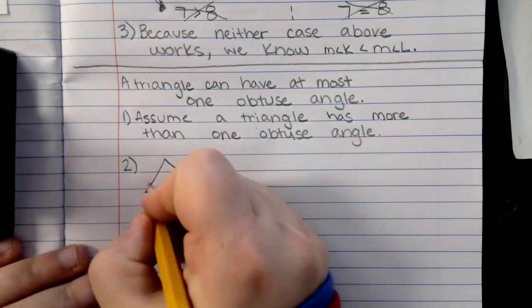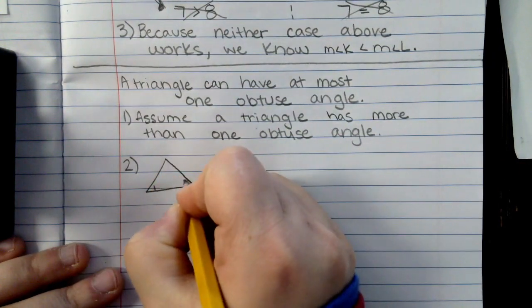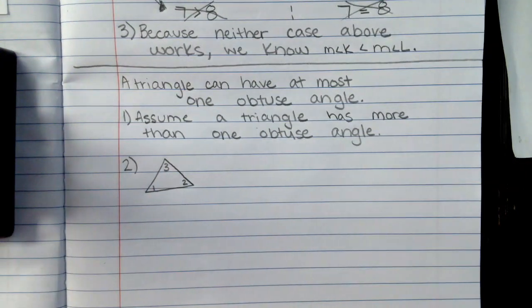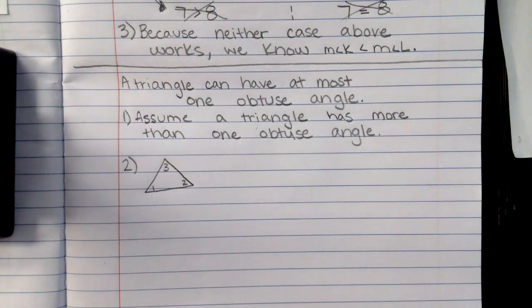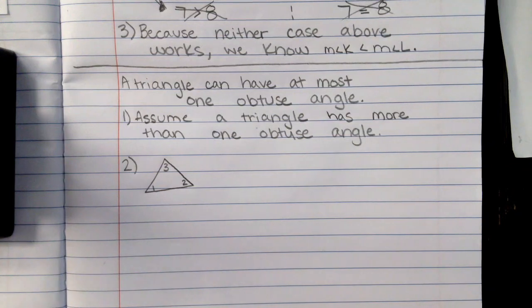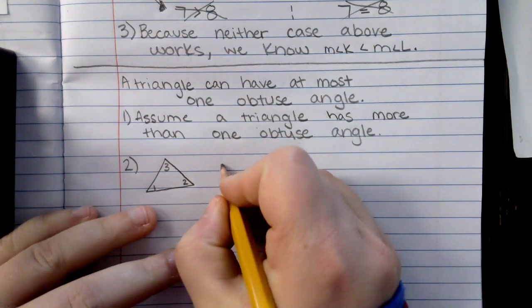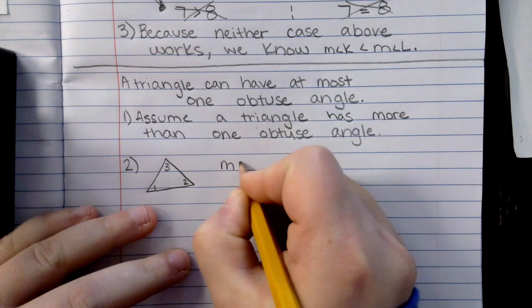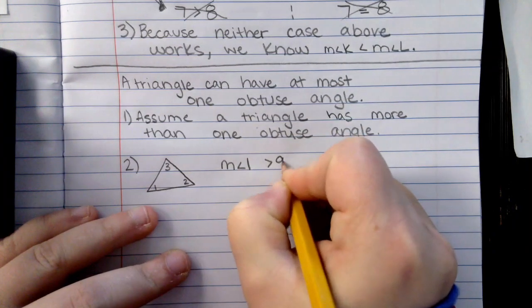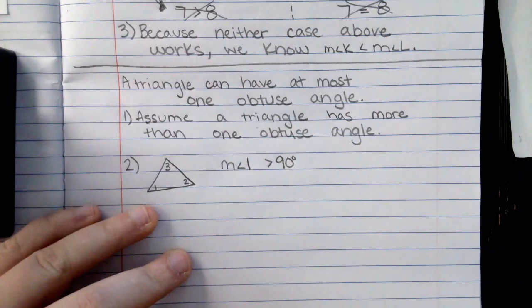And we know at least 2 of them are obtuse. Which 2 do you want to be obtuse? Doesn't matter. 2 and 1. Okay. So we know the measure of angle 1 is bigger than 90 because it's obtuse. And the measure of angle 2 is bigger than 90 because it's obtuse.